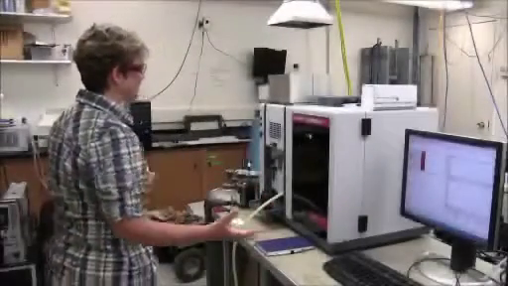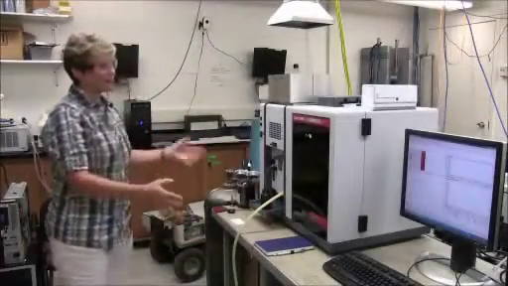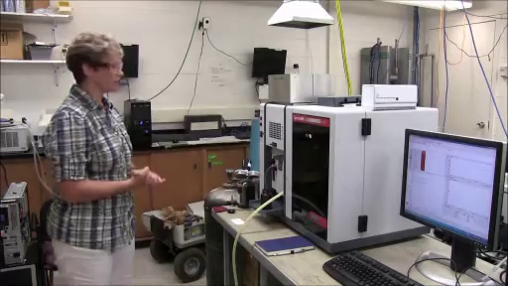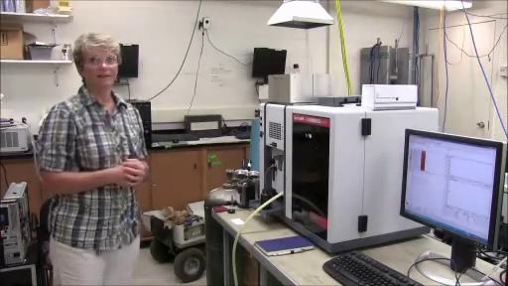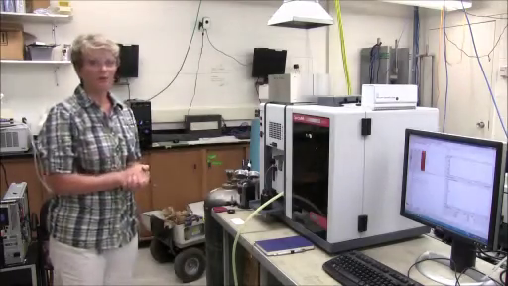So that is basically the setup and operation of the atomic absorption spectrophotometer. So I hope you enjoy your experiment.